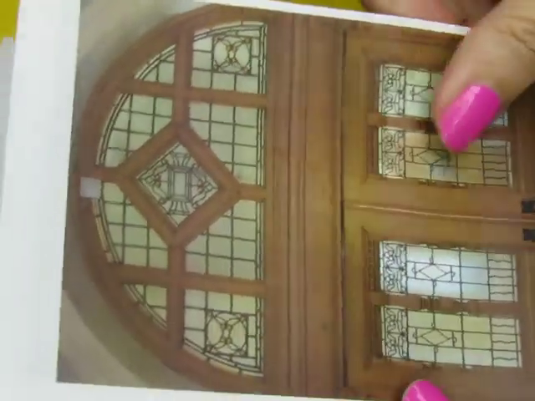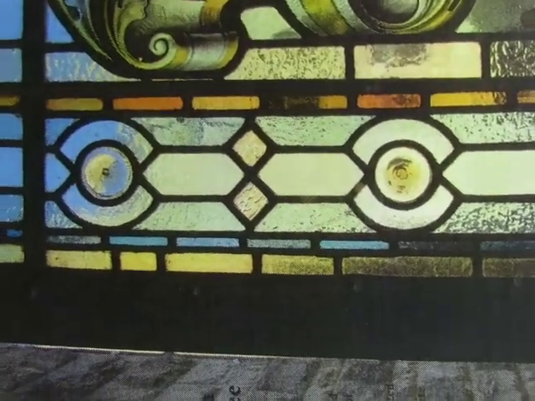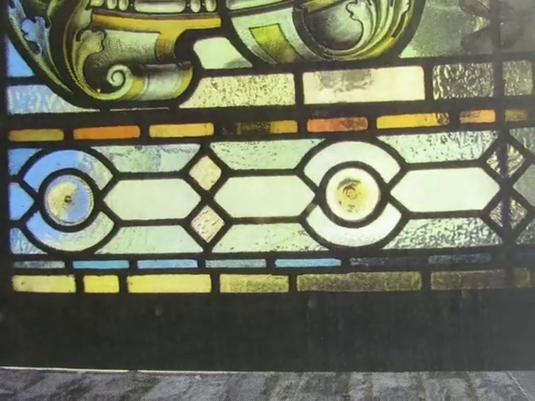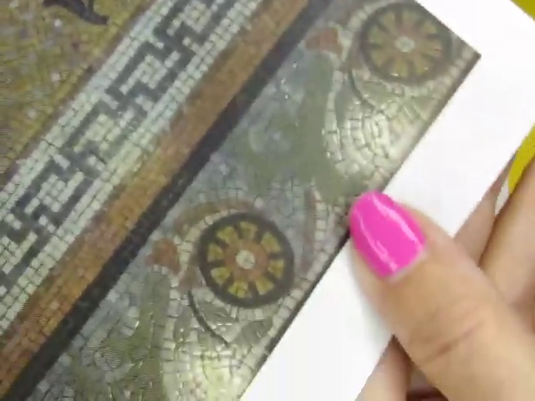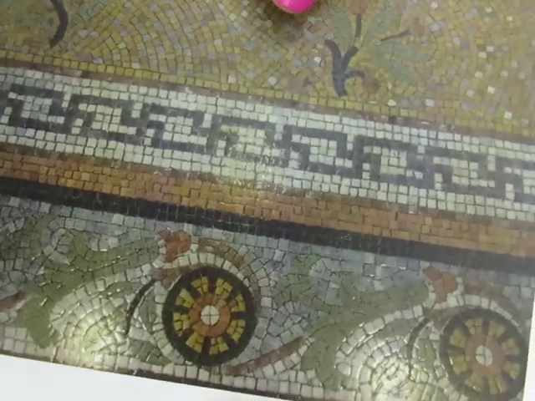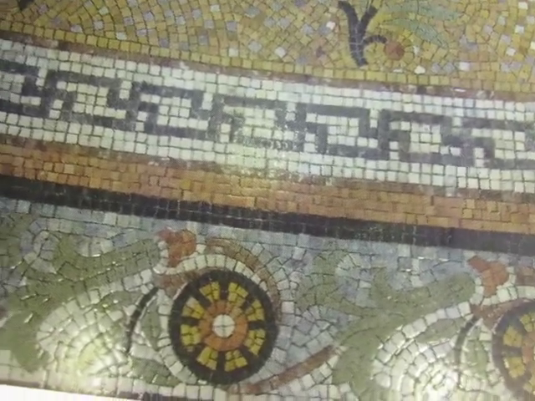So I thought we could try some of these. Let me zoom back out so it's in focus. There was this one that had these circle bits in it. And then this was a mosaic floor. The picture didn't come out as good as I had hoped.